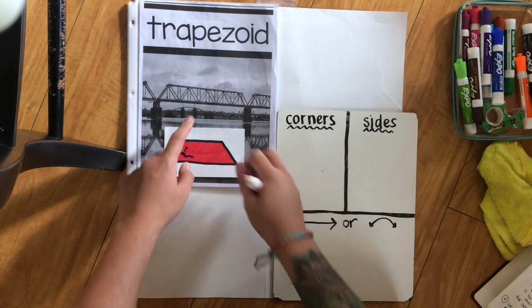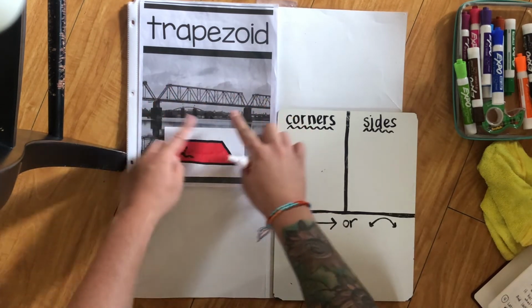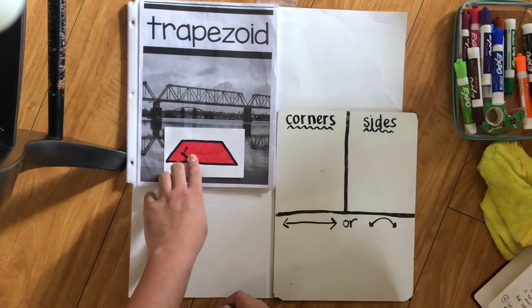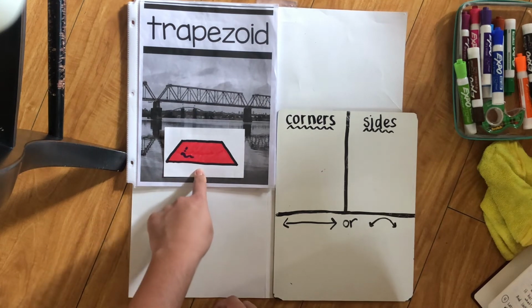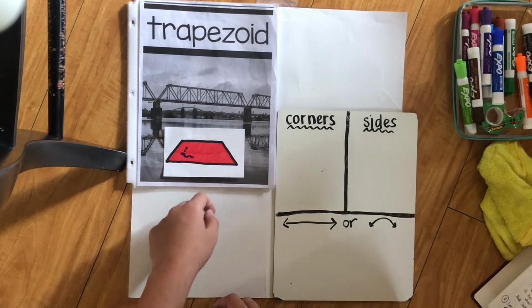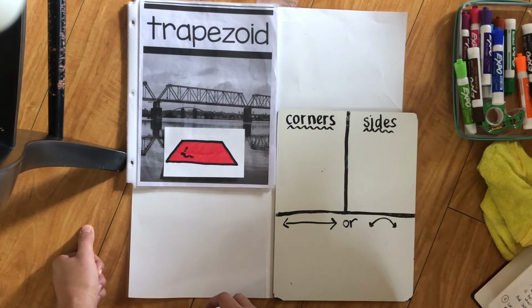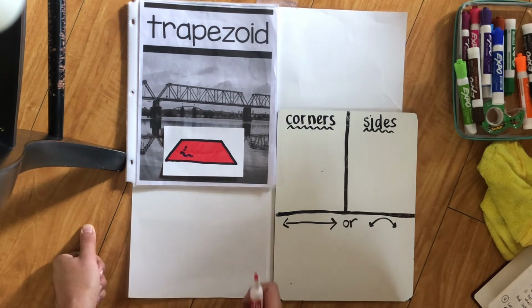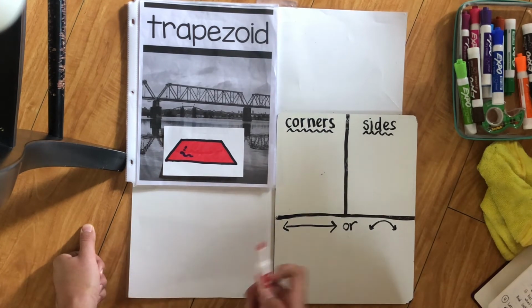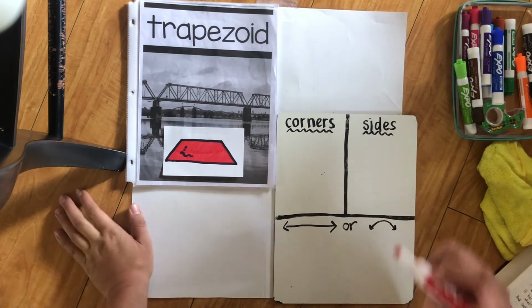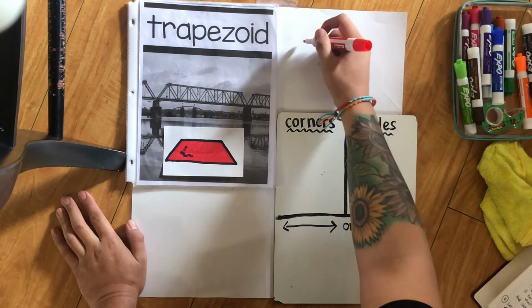A trapezoid can sometimes look like a bridge. Can you name something that is a trapezoid? Is a trapezoid. Now, a trapezoid is special for many reasons, and it's sometimes also tricky to draw. So before we find out the corners, the sides, and what makes it special, let's draw it.